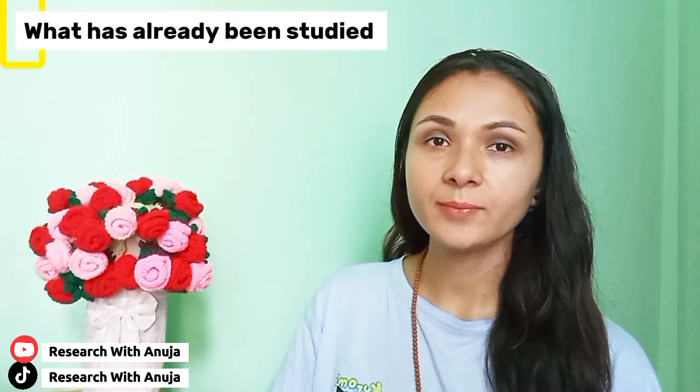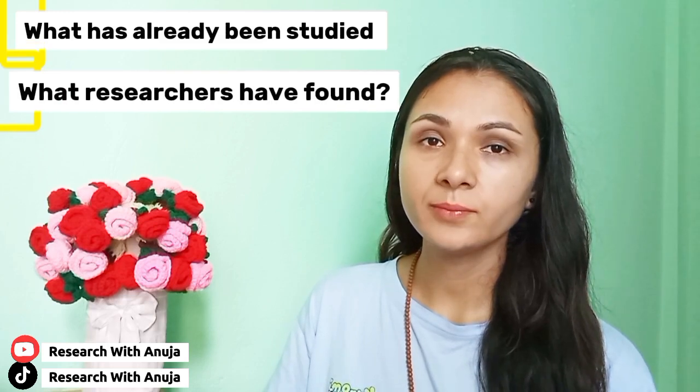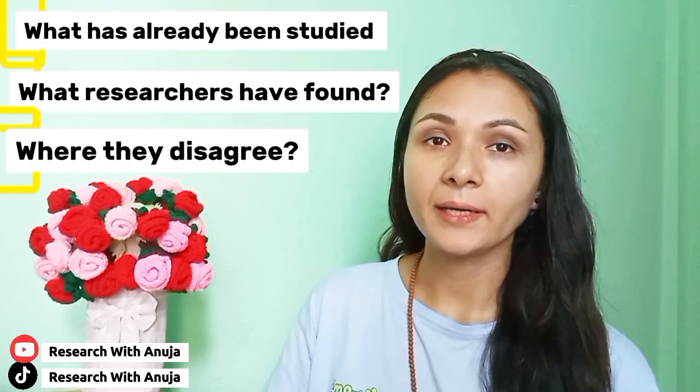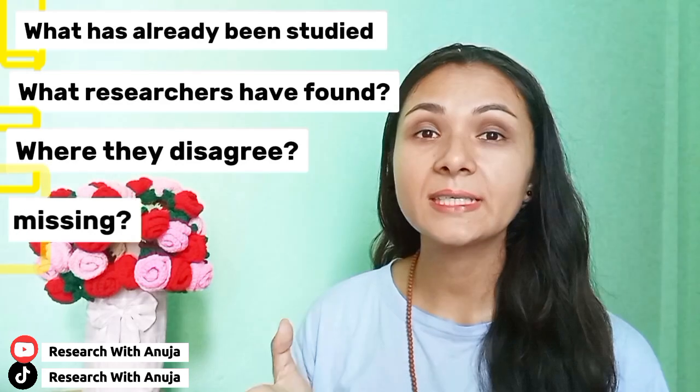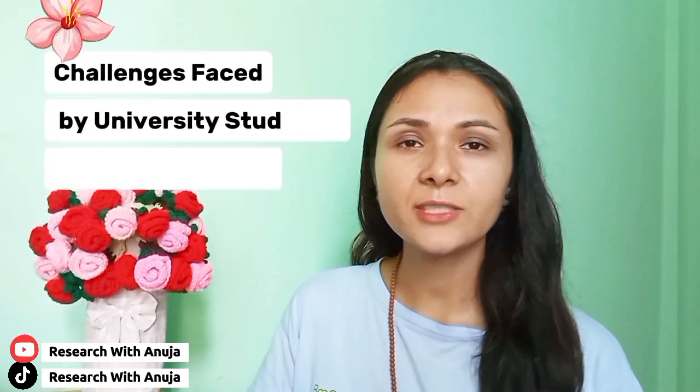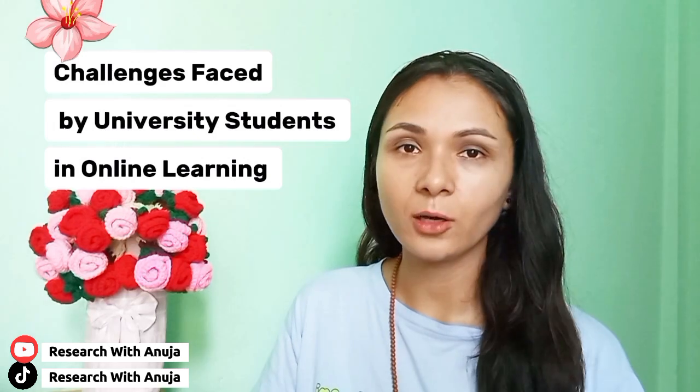A literature review is not simply collecting 20 to 30 articles and summarizing each of them. The purpose is to understand what has already been studied, what researchers have found, where they disagree, and most importantly, what is still missing.